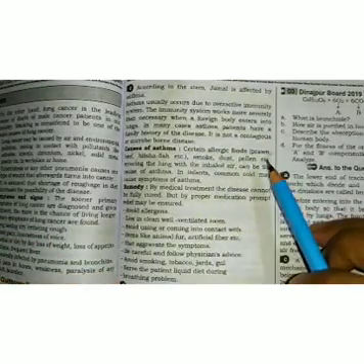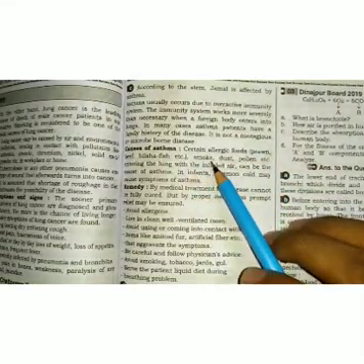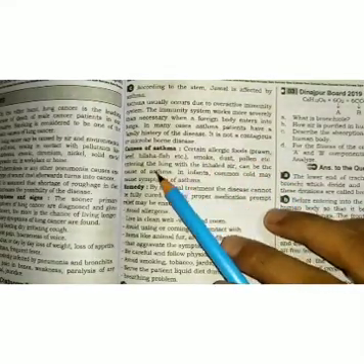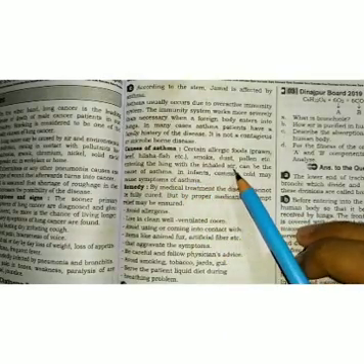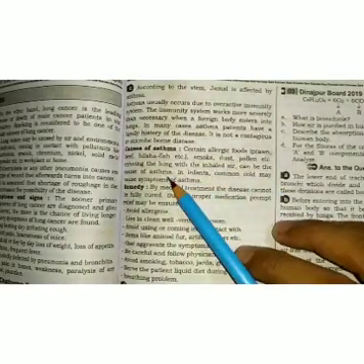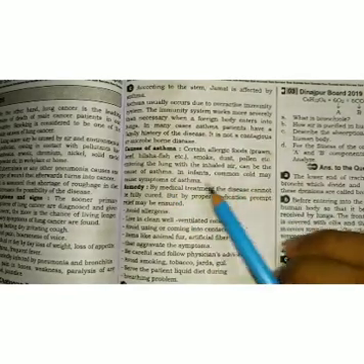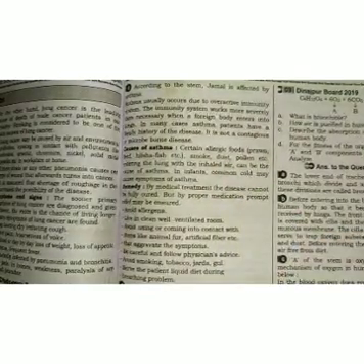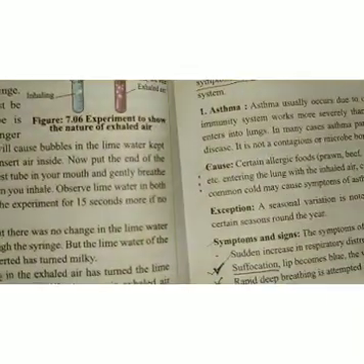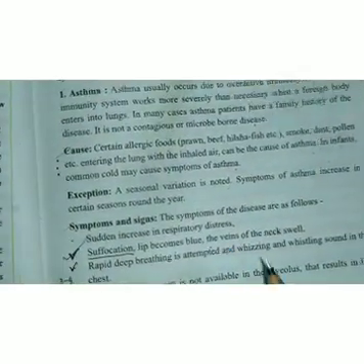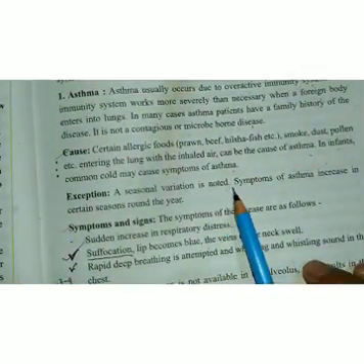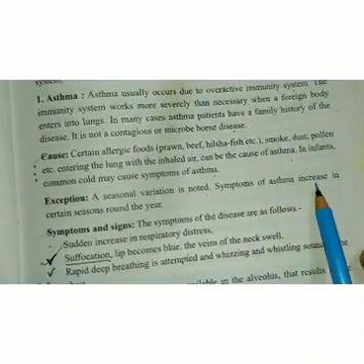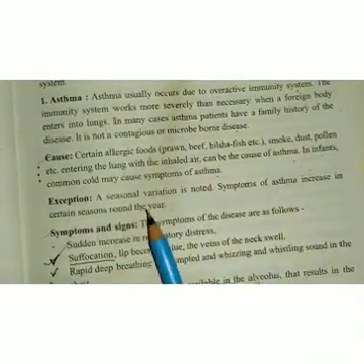Causes of asthma: certain allergic foods like prawns, beef, vegetables, etc., smoke, dust, pollen, etc. entering the lungs with the inhaled air can be the cause of asthma. In infants, a common cold may cause symptoms of asthma. There are some exceptions from our text, like a seasonal variation is noted. Symptoms of asthma increase in certain seasons around the year.